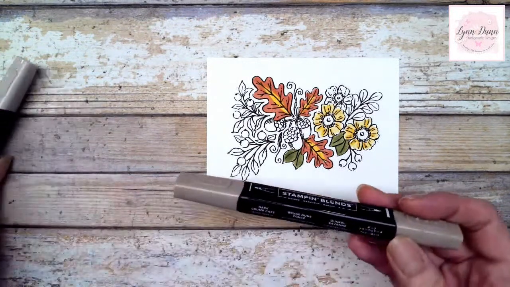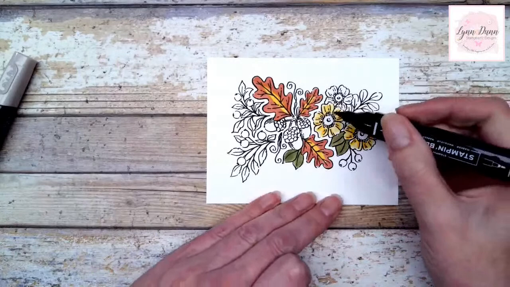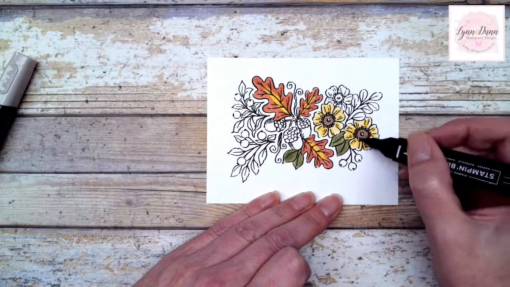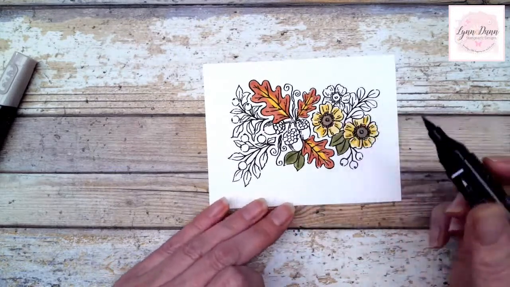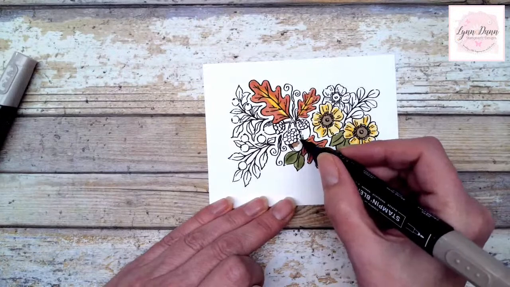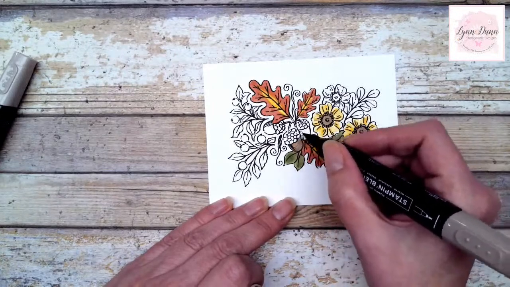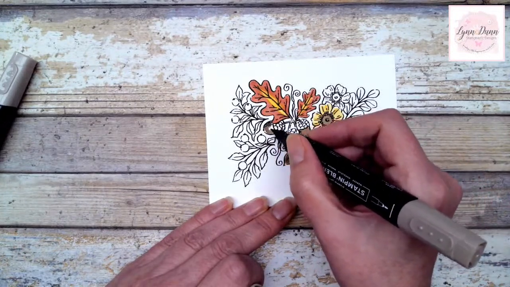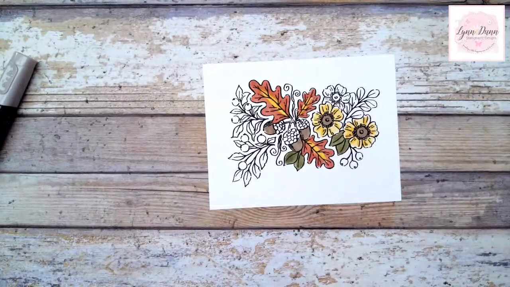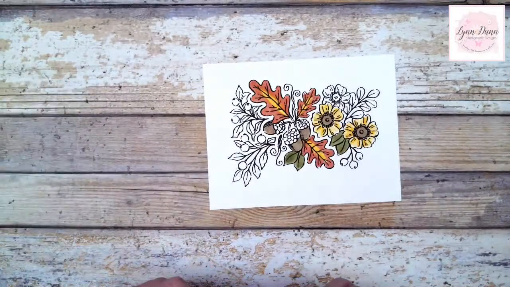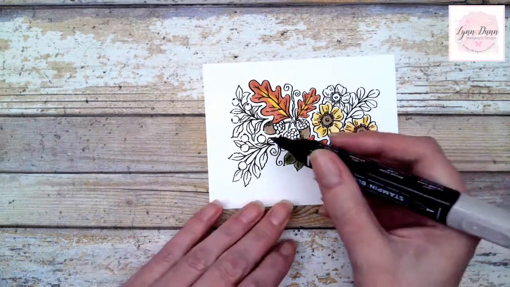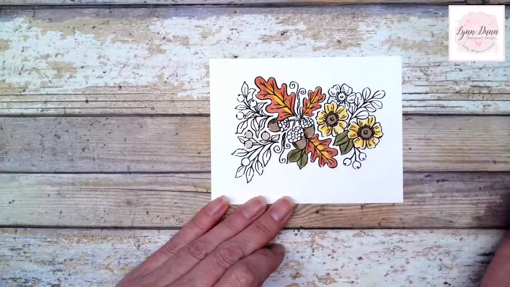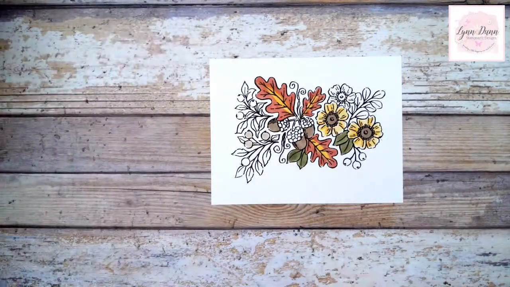And then I took my dark crumb cake and colored in the center of the flower. So you get the idea. I went with obviously the more autumn look with all these colors, since we're dealing with the Fond of Autumn stamp set. So it's all the really pretty colors of autumn. And then I used my light crumb cake just to color in these little berries. So that's pretty much what I used.